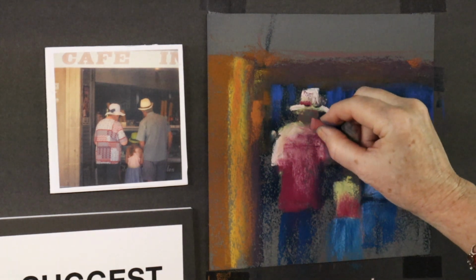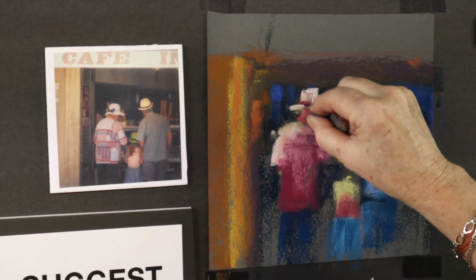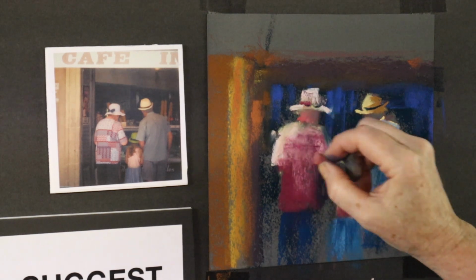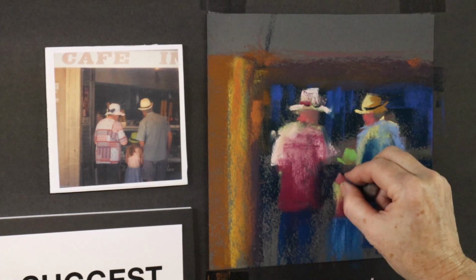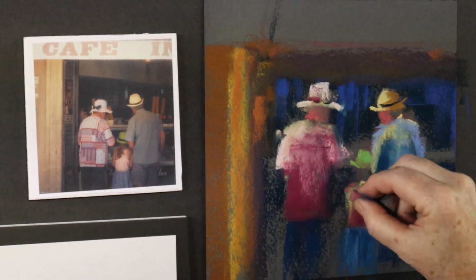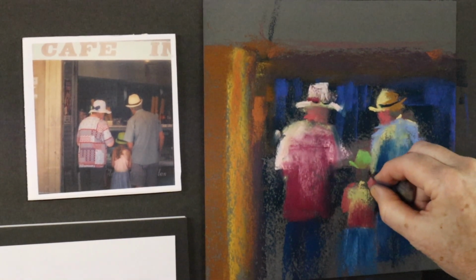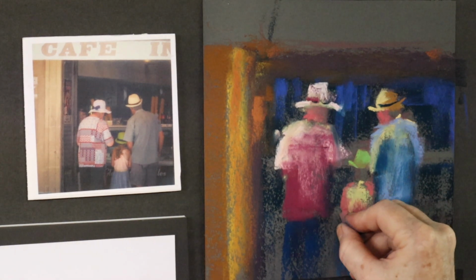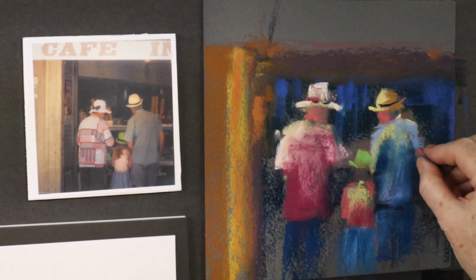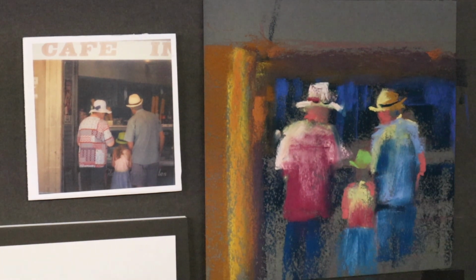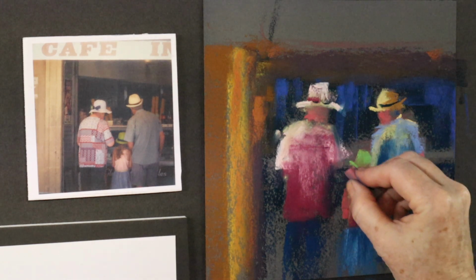And now we need to do their skin tones. So I have a selection of skin color, flesh color. I'm going to start with a darker. We're going to talk more about how to paint the suggestion of facial features in an upcoming lesson. So that's not the focus of today. The focus of today is how can we suggest simple shapes.